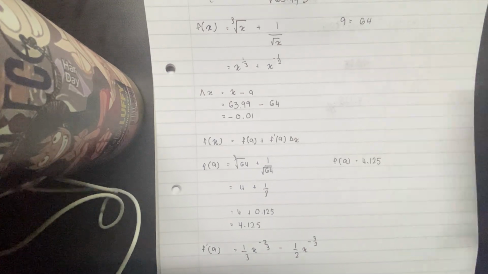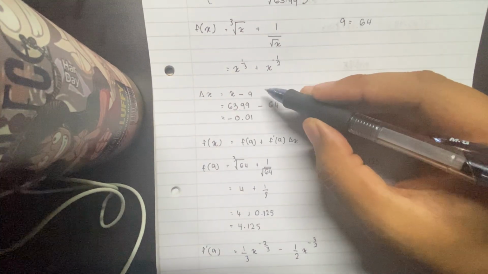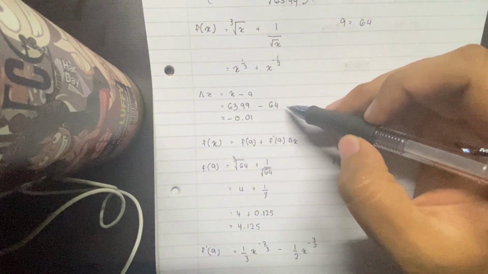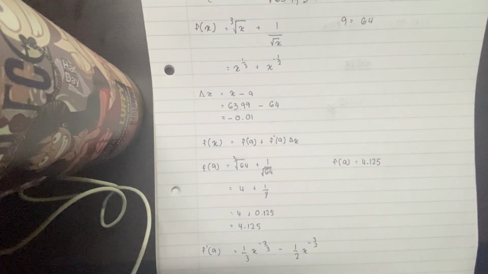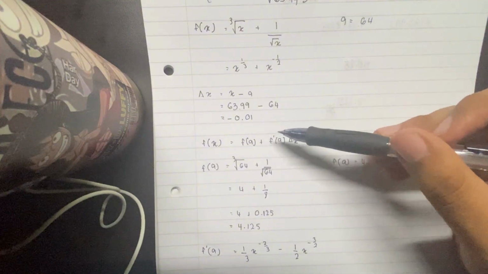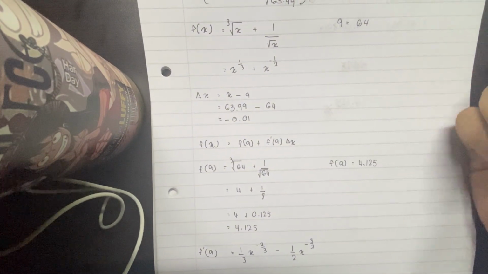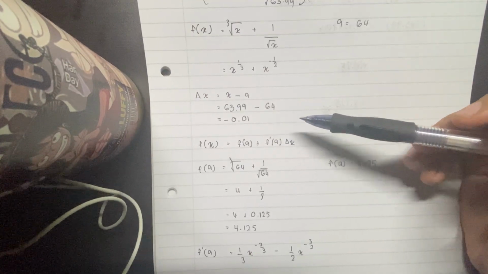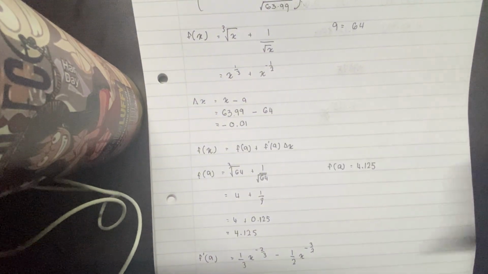Now we can identify the change delta x. The formula is x minus a. So our x is 63.99 minus our base point 64, and we'll get negative 0.01. And now we can put the formula for linear approximation: f(x) equals f(a) plus f prime(a) times delta x. We need to find them one by one. We already have our delta x, which is negative 0.01. So we just need to find f(a) and f prime(a).